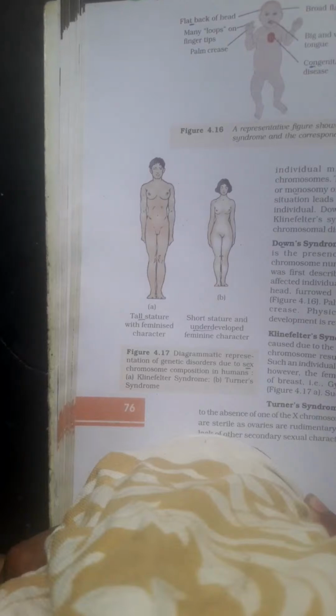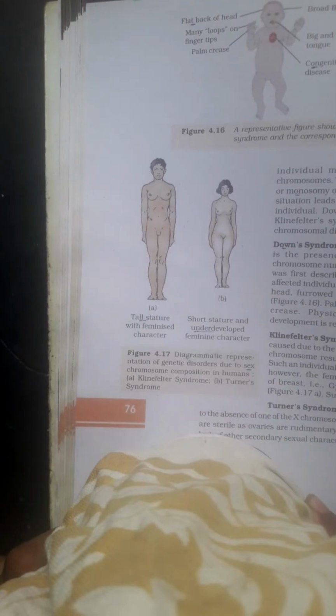Now see the additional symptoms in the Klinefelter syndrome. Such an individual has an overall masculine development. However, the feminine development, that is development of breast, that is gynecomastia, is also expressed, and such individuals are sterile, that is they cannot reproduce. Now see in the diagram. This tall statured individual has feminized character. You see gynecomastia, that is the breast development, and has an overall masculine development. This male has general masculine development, right? It's not that weak.